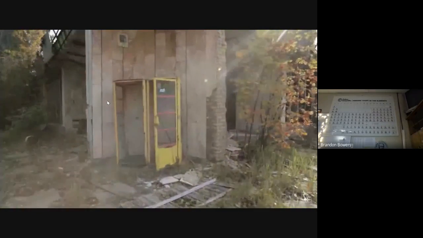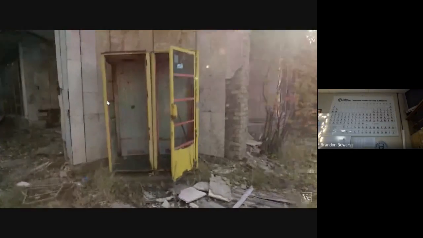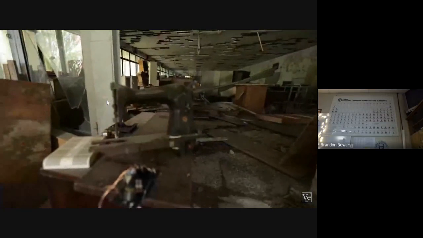There's like deer living in the hotel room. When the residents of Pripyat were told to evacuate, they were told that they would only be away for 2 weeks. So they left most of their belongings exactly where they were, and they never came back. So their lives are on display here.